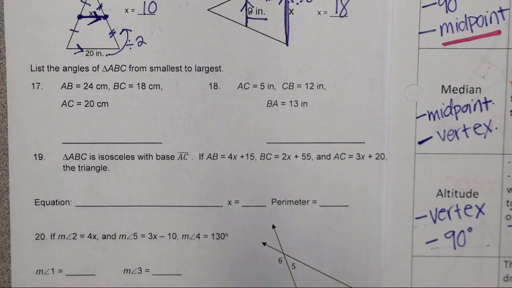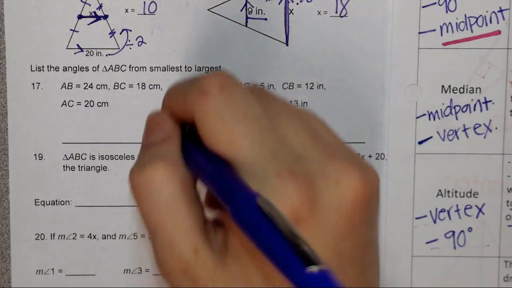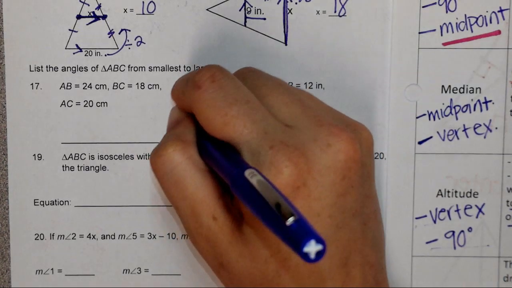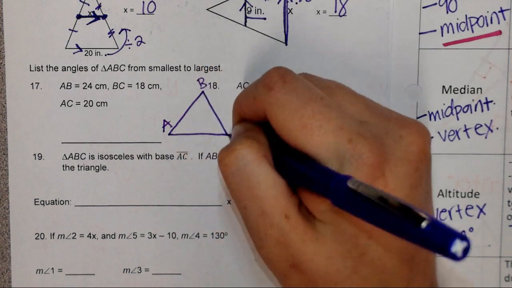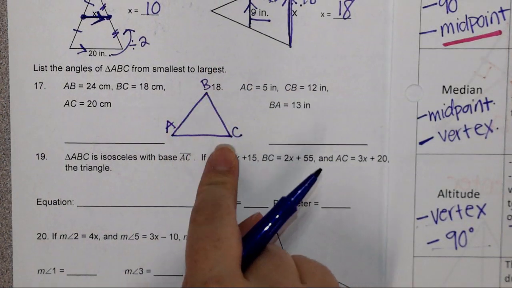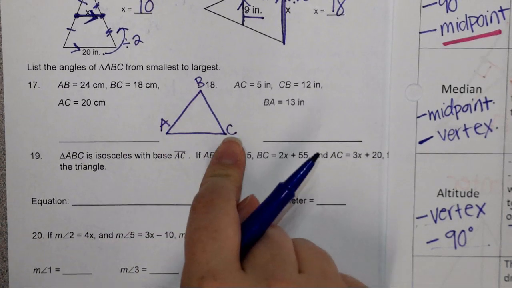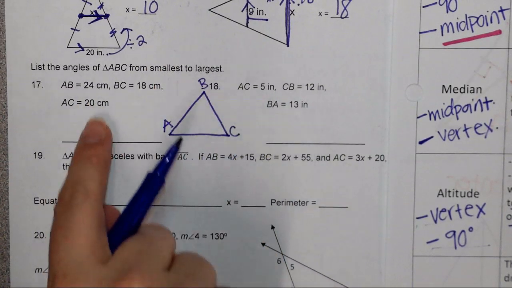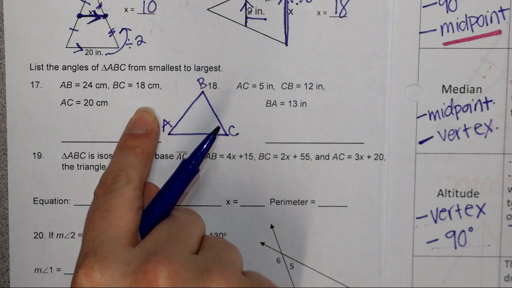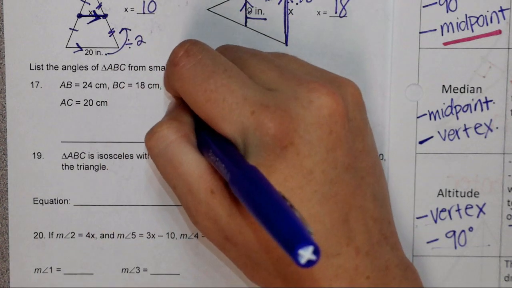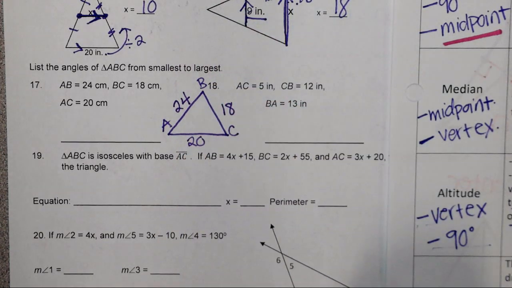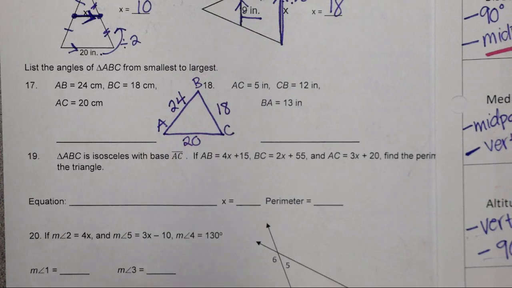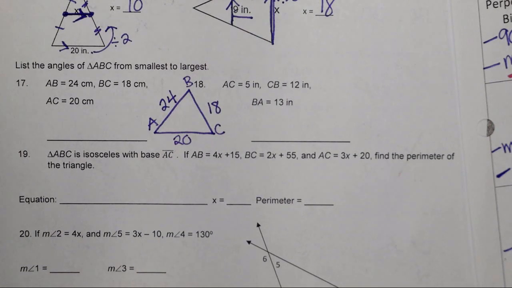All right. List the angles of triangle ABC from smallest to largest. In these problems, you really need to draw the picture. So we've got A, B, and C. You could do CBA or BAC, whatever you want to do, but once you've drawn your picture, make sure you label it correctly. So like AB has a length of 24, BC is 18, AC is 20.